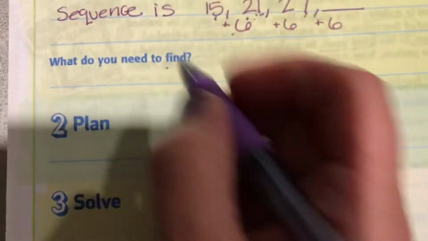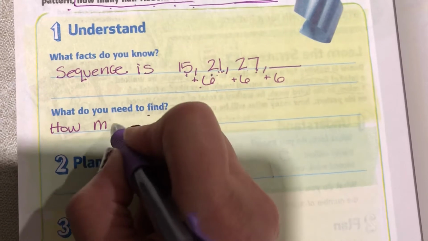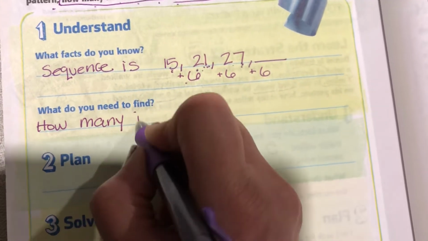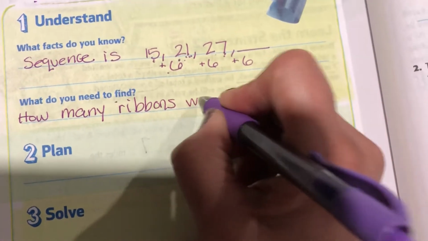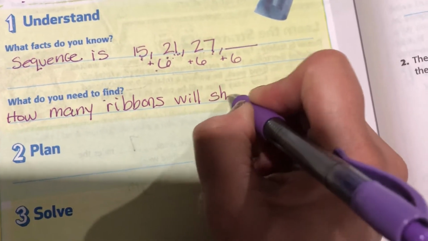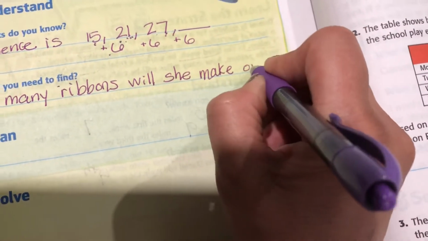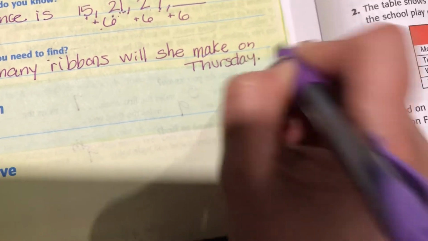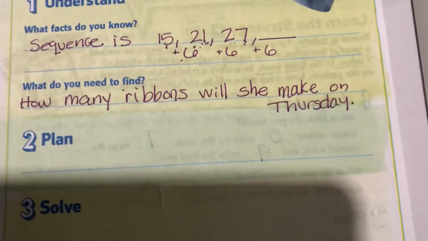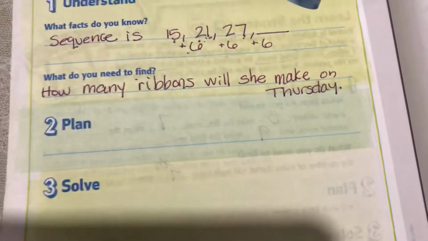So we need to find what? How many ribbons will she make on Thursday? I write kind of big, so I end up having to use the second line. Okay, so what's the plan? I don't know. Let's see how they wrote it on this one here.